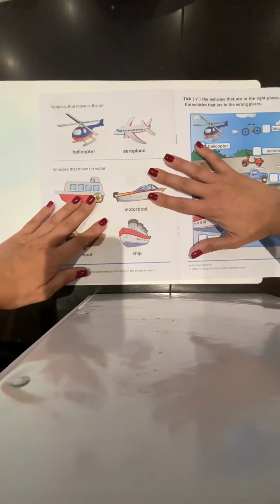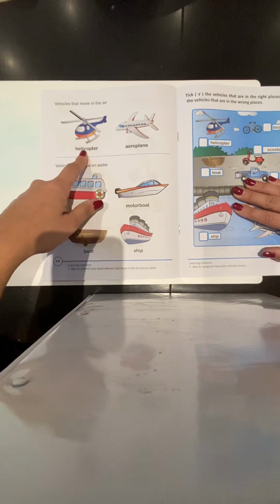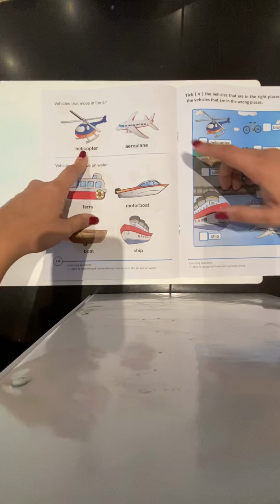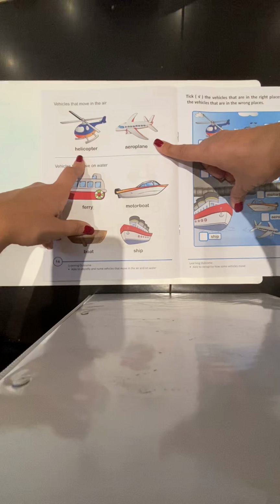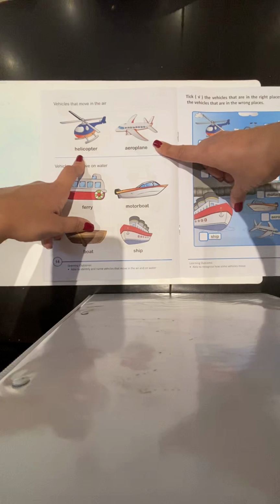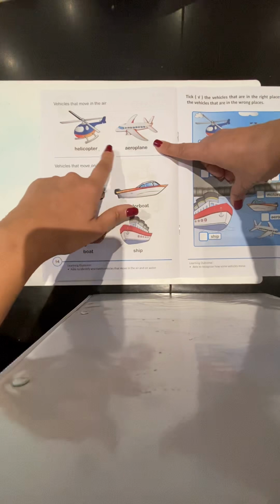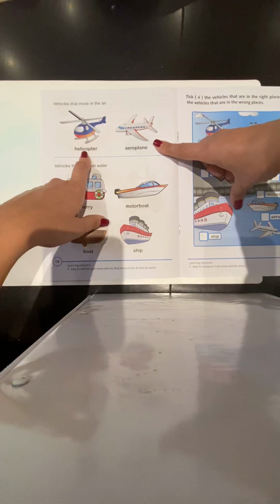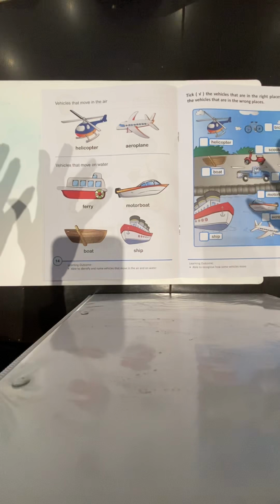Now here we have vehicles that move in the air. For example, like the helicopter or airplane. There's also another example of vehicles that move in the air. For example, the jet. Correct? Can you see any of those on water? Of course you can't.